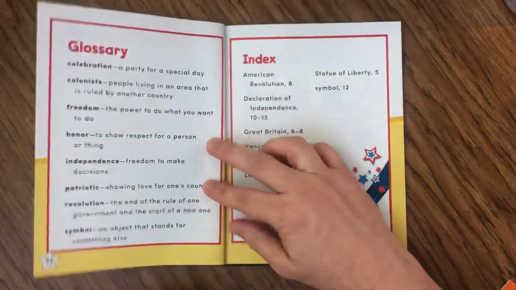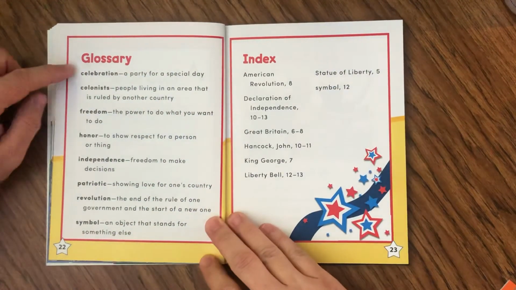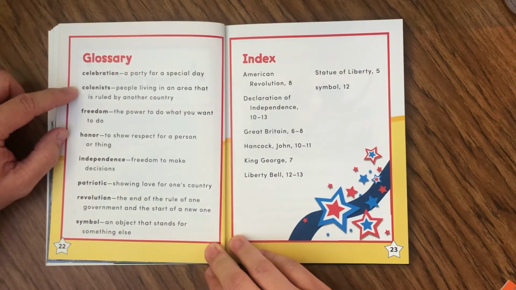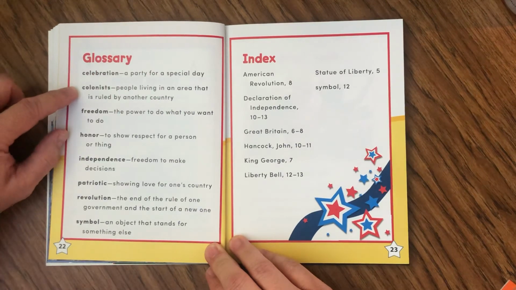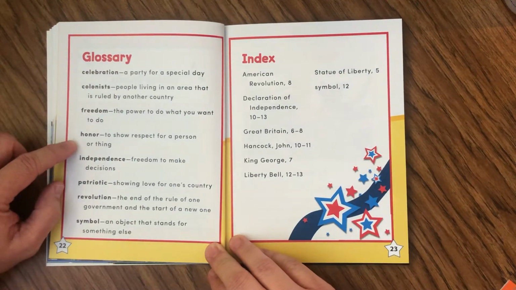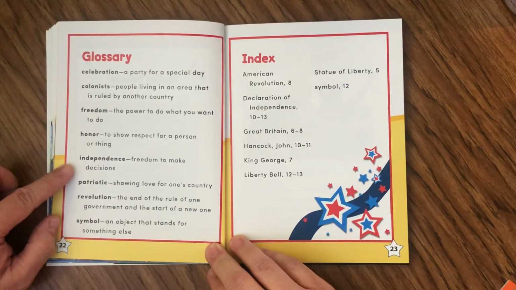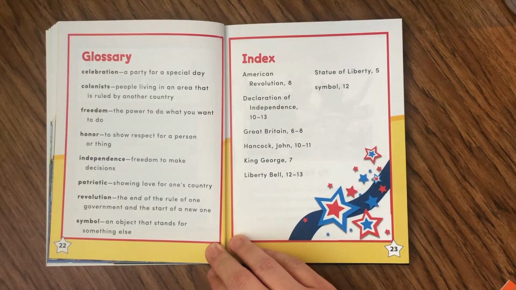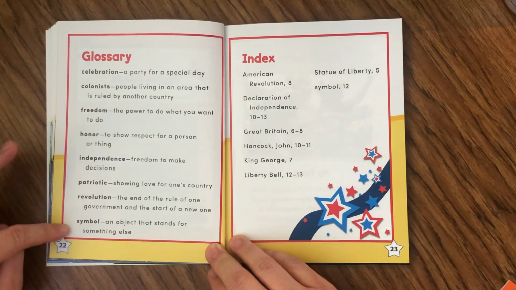That's a song from a long time ago. And here we have the glossary. Celebration, a party for a special day. Colonists, people living in an area that is ruled by another country. Freedom, the power to do what you want to do. Honor, to show respect for a person or thing. Independence, freedom to make decisions. Patriotic, showing love for one's country. Revolution, the end of the rule of one government and the start of a new one. Symbol, an object that stands for something else.